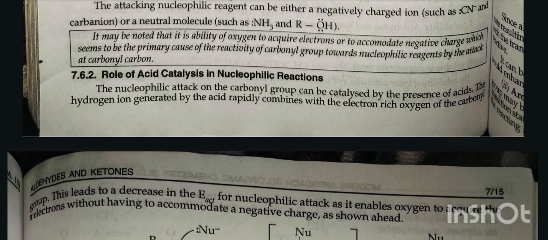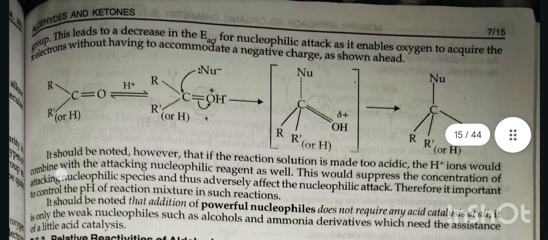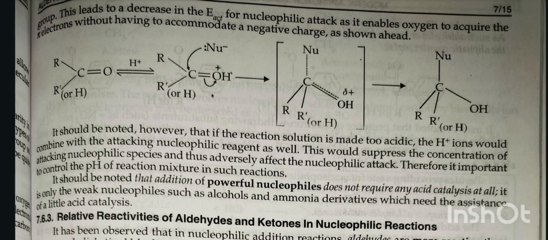Role of acid catalyst in nucleophilic reaction. The nucleophilic attack on the carbonyl group can be catalyzed by the presence of acid. The hydrogen ion generated by the acid rapidly combines with the electron-rich oxygen of the carbonyl group. This leads to a decrease in the activation energy for nucleophilic attack, as it enables oxygen to acquire the pi electrons without having to accommodate a negative charge, as shown ahead.